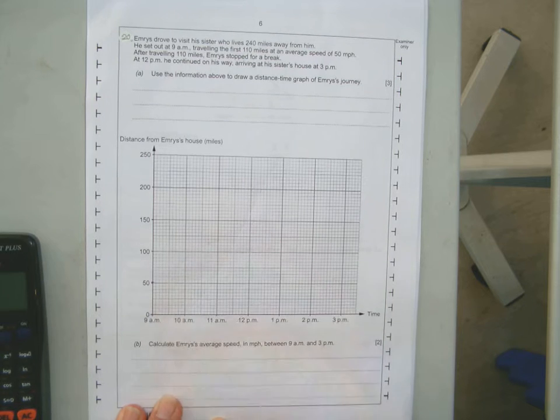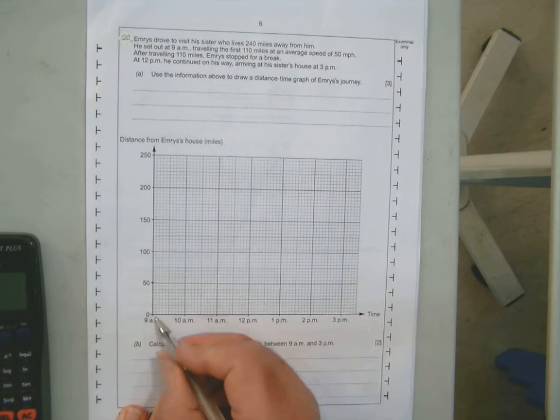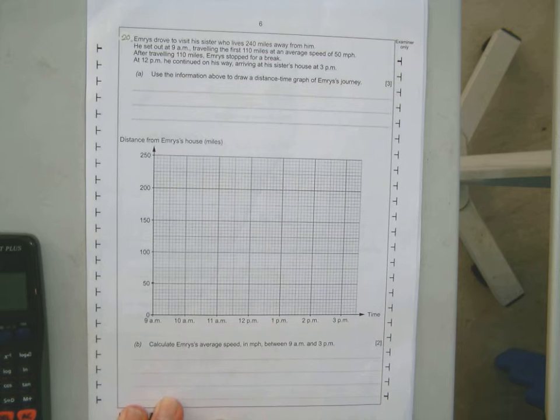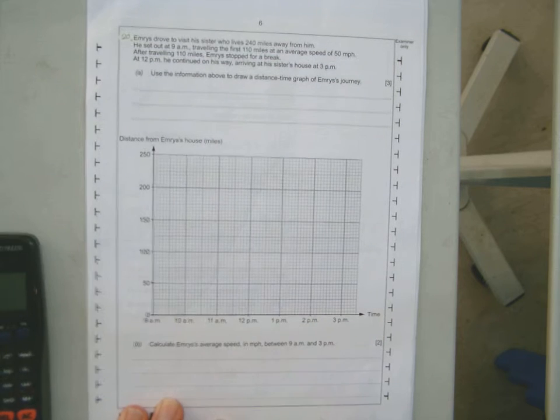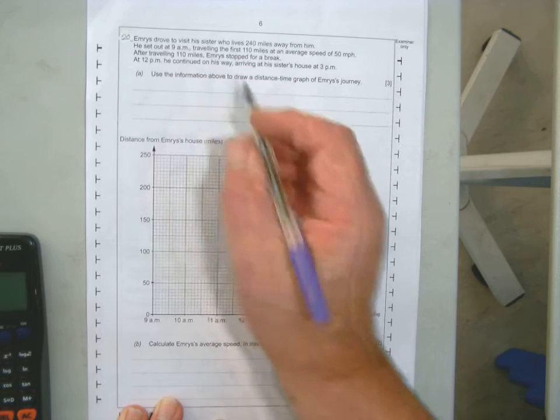Right, so that's important. And going across, we got 10 squares an hour. So obviously in between there is half an hour. Right? Let's see what we're going to draw.